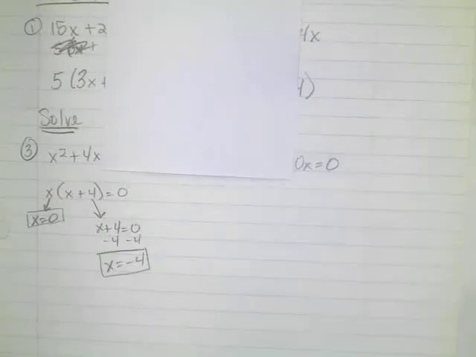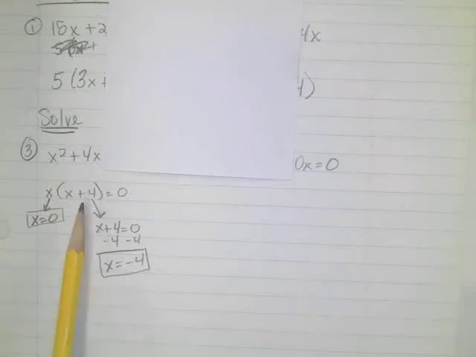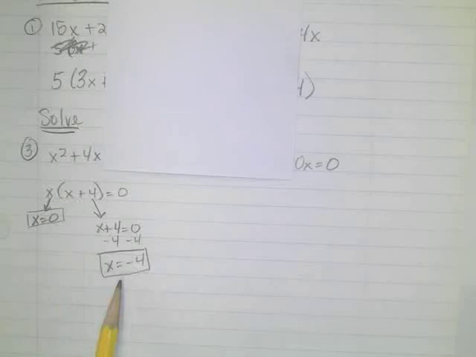Now you might notice that the answer, negative 4, is the opposite of parentheses. Remember, I've talked about that a lot this year, that it's always the opposite of parentheses, and 99% of the time it's going to work. So you know that if it's a positive 4, when I get my actual answer, it's going to be negative 4. Because to get rid of a plus 4, you minus 4.